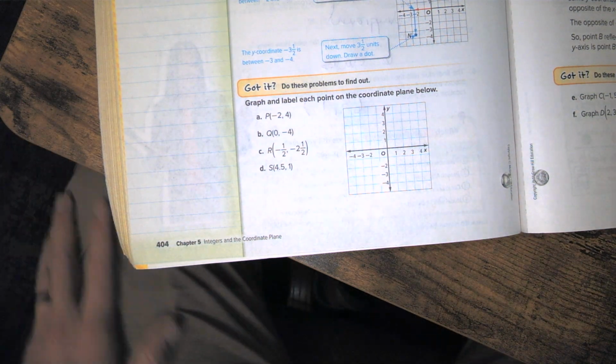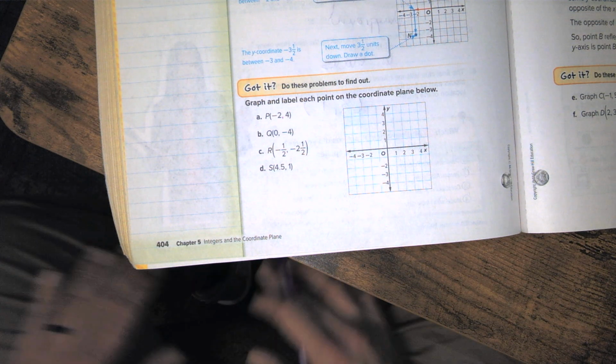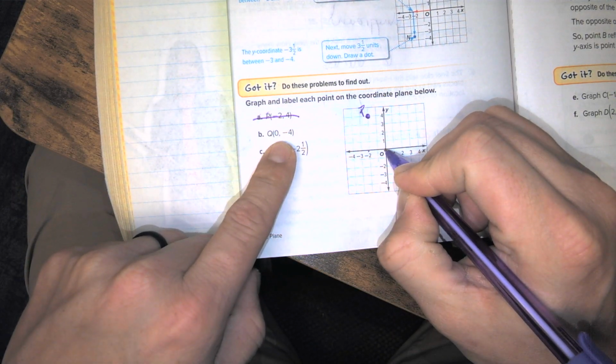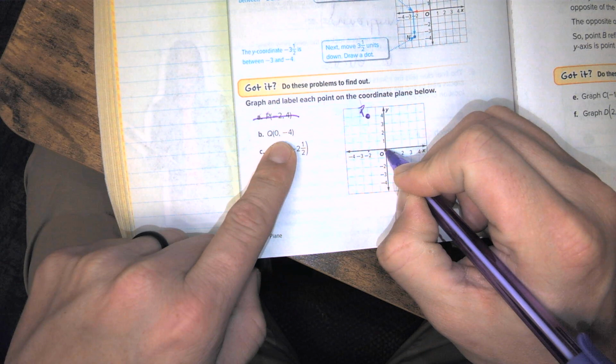So we're going to graph and label each point on the coordinate plane. That's all you're doing. So don't forget to label, though. That's a big part of this. So we got to do point. We're at 0, -4. So if x value is 0, do I move anywhere left or right? No. No, you just stay right there for the time being. And then -4 means we go down.